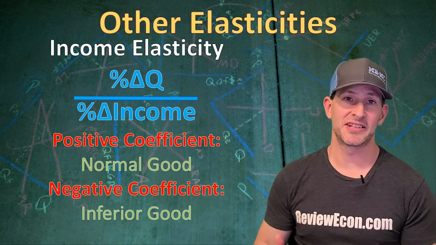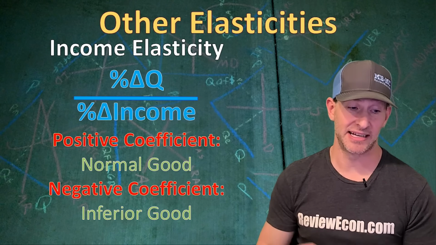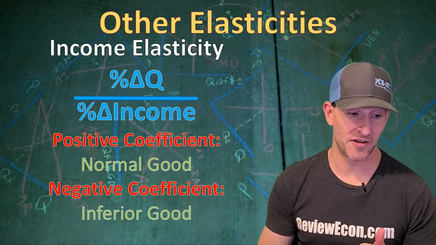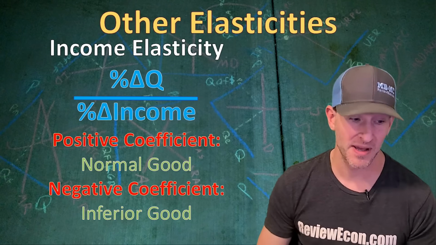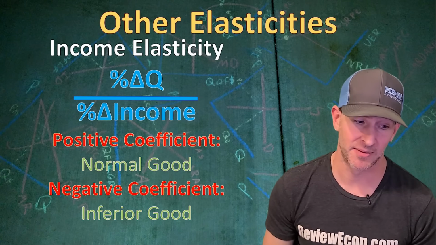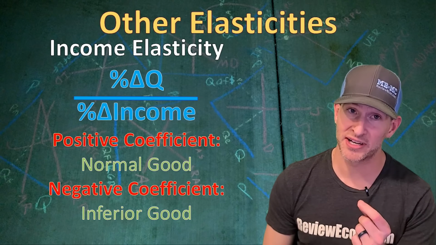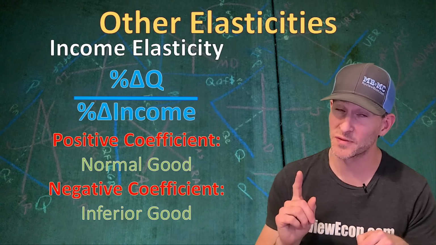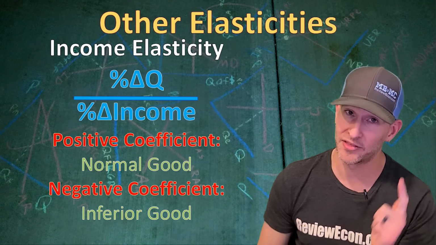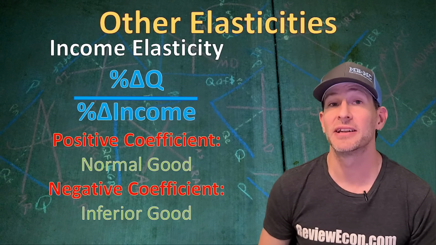Another type of elasticity you need to know is income elasticity. That's about normal goods or inferior goods. We take the percentage change of quantity, which is always on top, and divide it by the percentage change of income. If we have a positive coefficient here, that's a normal good, and a negative coefficient shows an inverse relationship between the income and the quantity demanded, and that means we have an inferior good here.